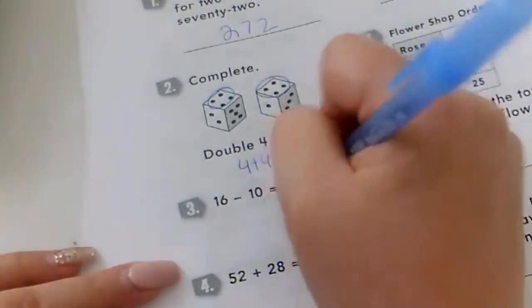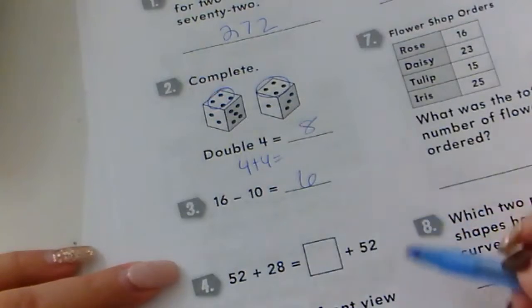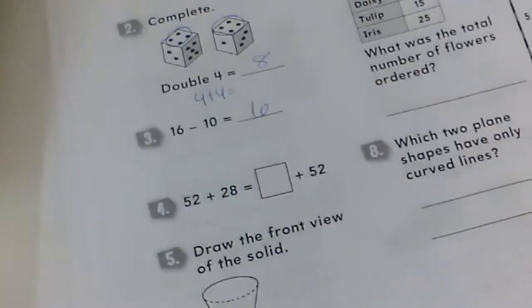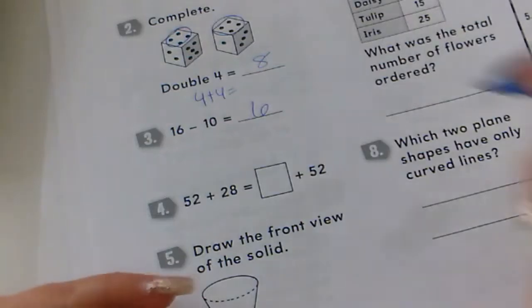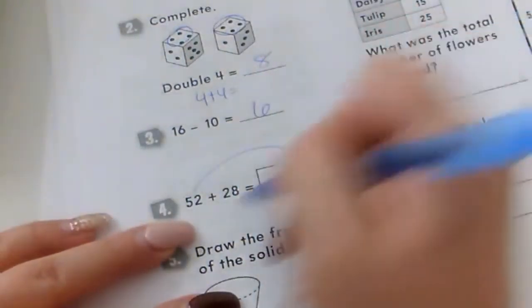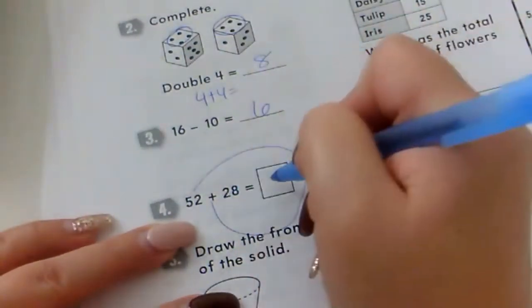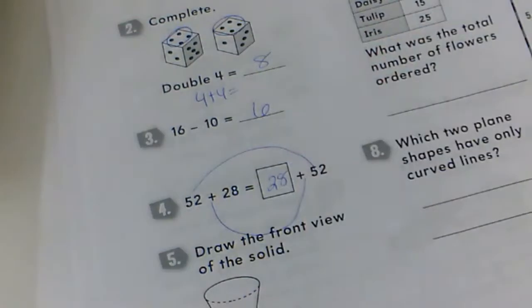16 minus 10 is 6. You are not going to trick me again. I'm not going to do any extra math than I need to, so I'm going to look at the entire problem first, which is what you should do. Look at the entire problem first. They have 52 here. They have a plus again, so all I have to do is write 28 again.